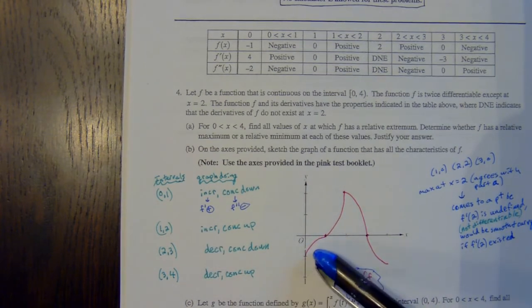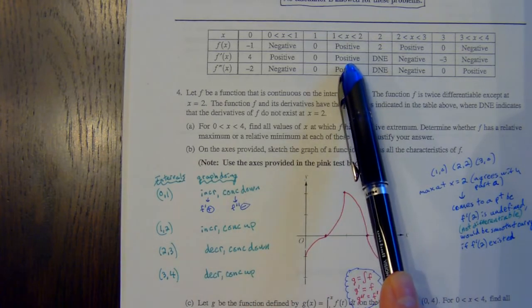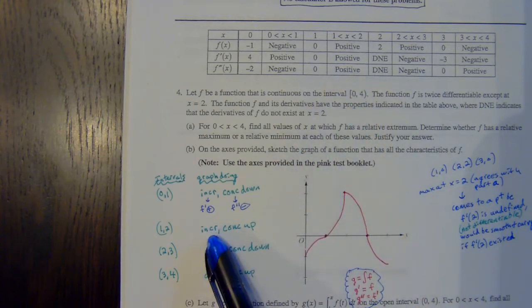So I made it going up and spilling the water. And in between 1 and 2, our derivative is positive, so we're increasing. Our second derivative is also positive, so we're concave up. So that's why I jot down for myself, increasing concave up.